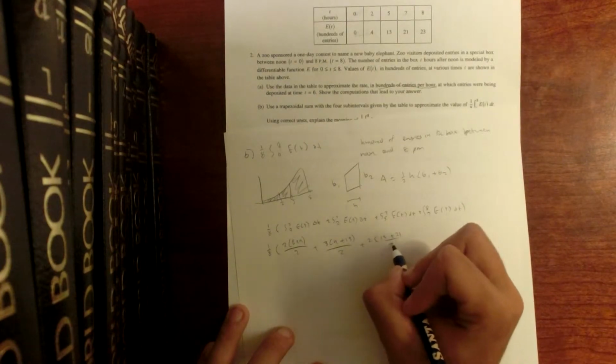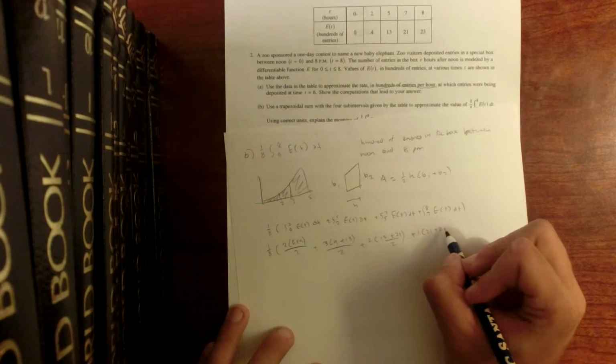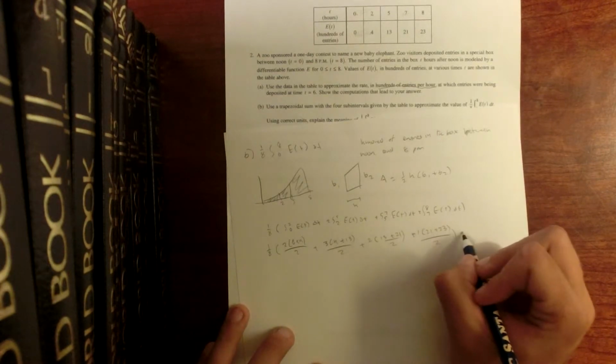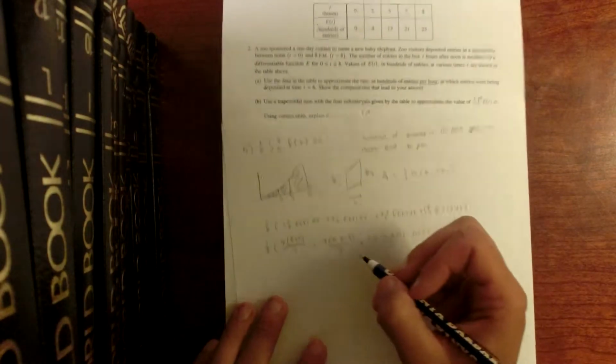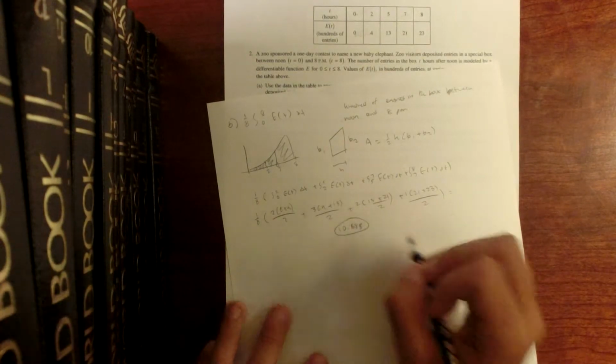Plus 21 over 2 plus 1, 21 plus 23 over 2 equals, and you simplify this enough and you get that it is equal to 10.688 as your answer.